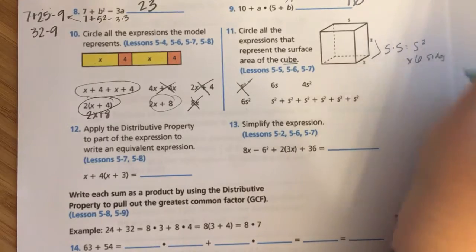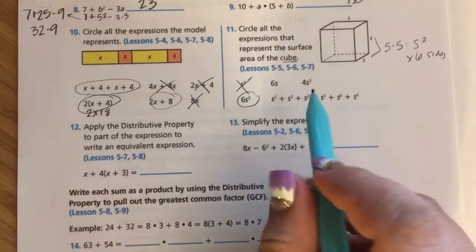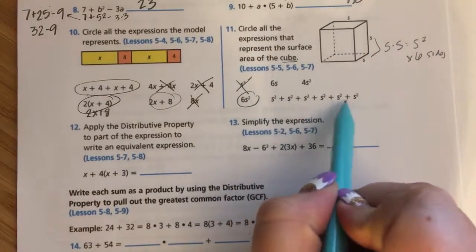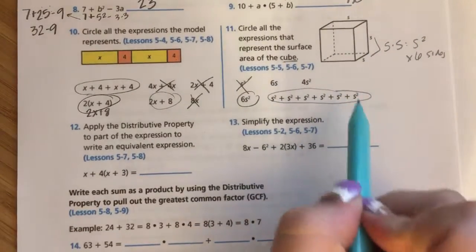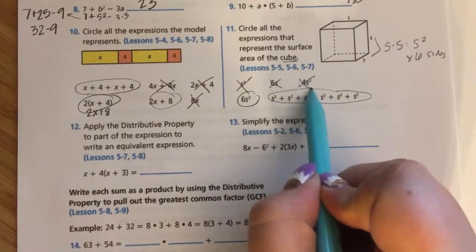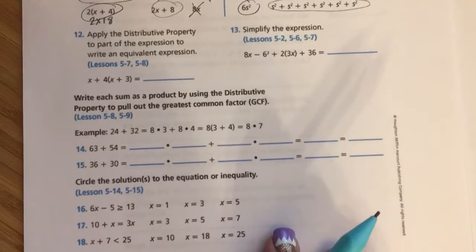Because I want to find each face, and then, knowing that this is a square, I can multiply it by 6. S squared plus s squared plus s squared plus s squared, 6 times? Indeed, that totally works. 6x doesn't work. 4s squared does not work.